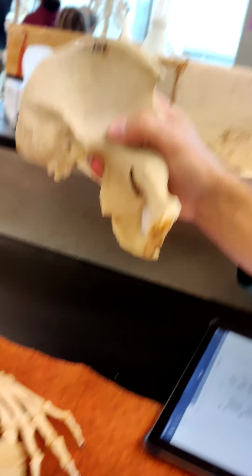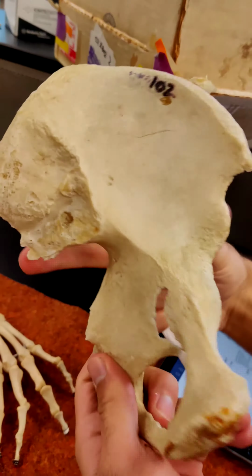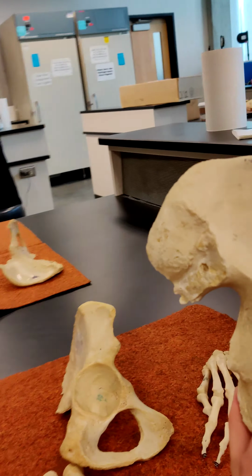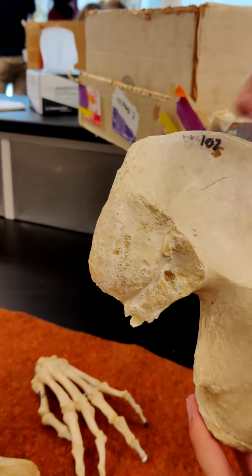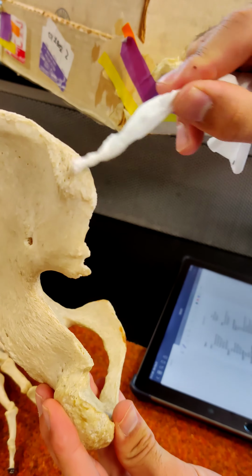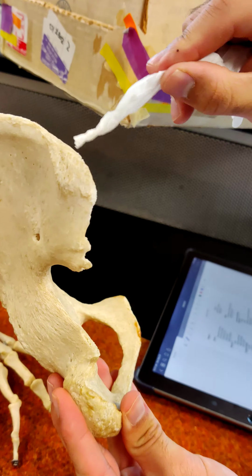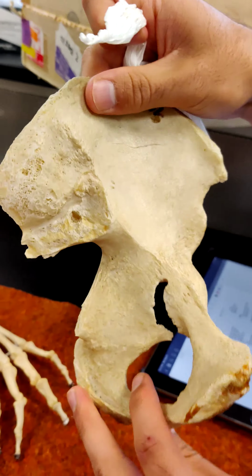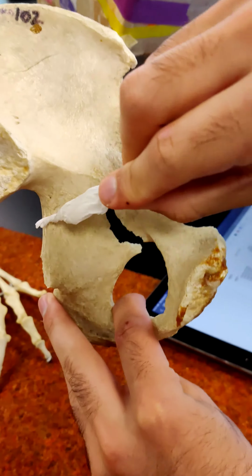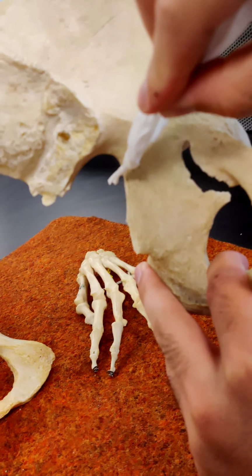That one's broken. Let's look at this one, so we reorient ourselves. This is the other side. So posterior superior is right there. This is the posterior superior iliac spine. The greater sciatic notch is right in here. So this is the greater sciatic notch.